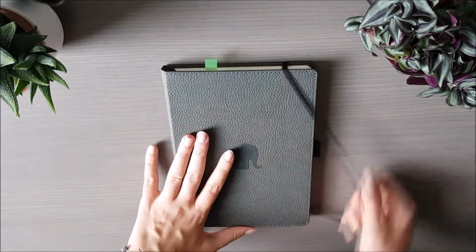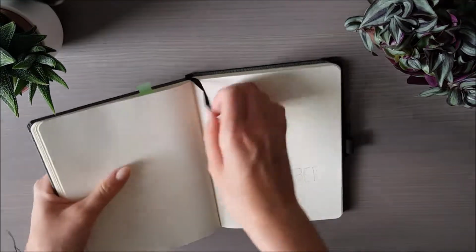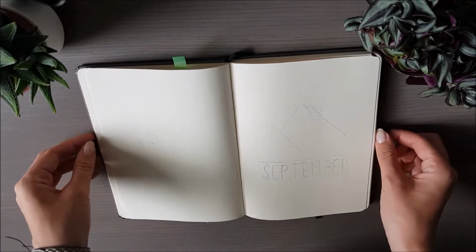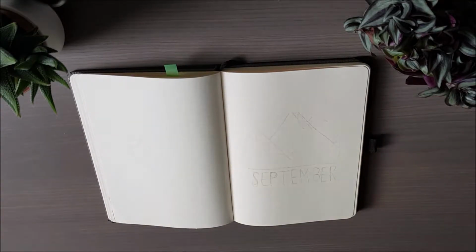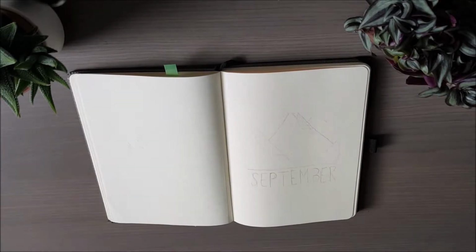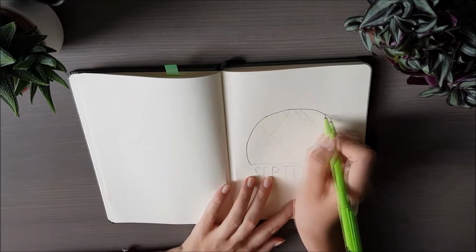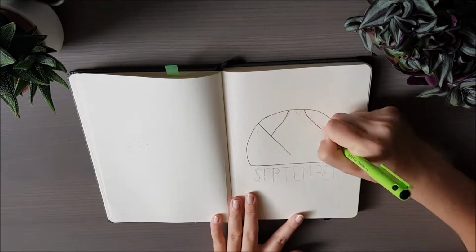Let's get started. Hello again from the voiceover Lotti. I'm happy to present you my bullet journal setup for the month of September. As I mentioned in the intro, I had my ups and downs with this bullet journal and I'm still not having a pretty healthy relationship with it, but it's getting better. I'm very proud to say that I'm really happy with these spreads I made. So that's a good point, I think.